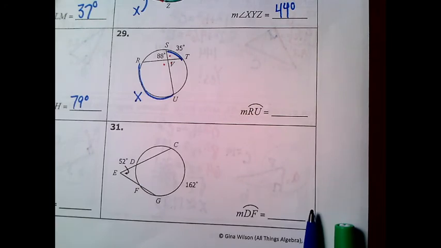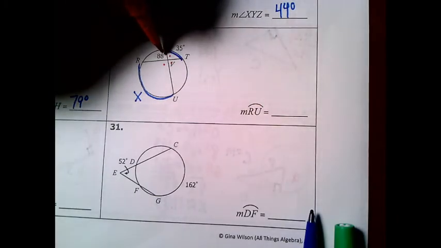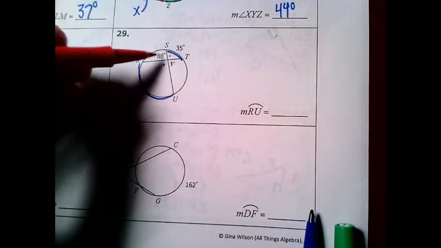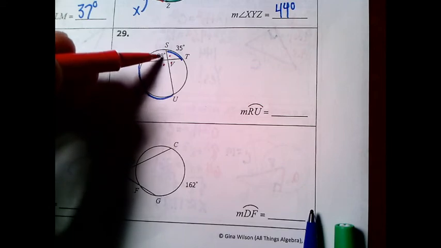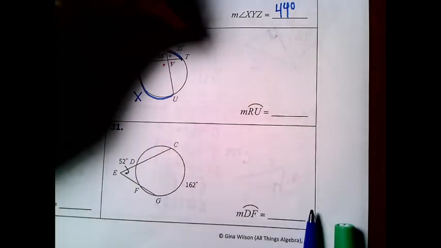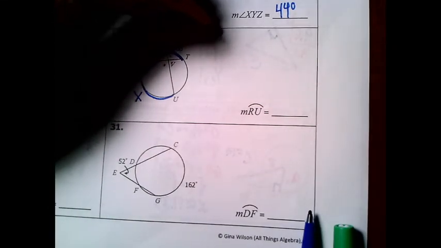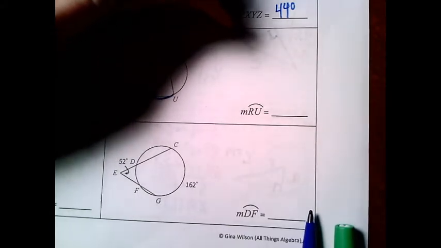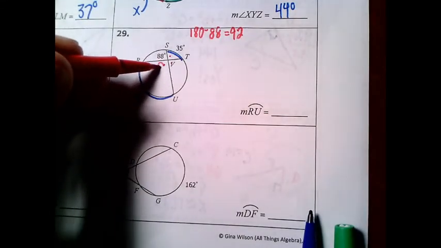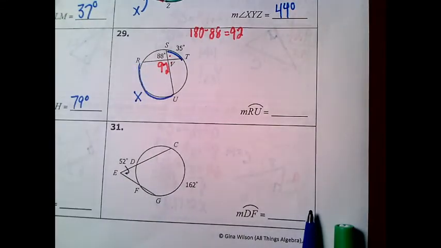So if you think about it, this 88 and this angle are side by side. Side by side are supplementary. So if I do 180 minus 88, that gives me 92. So that means this angle right here is 92. Okay.